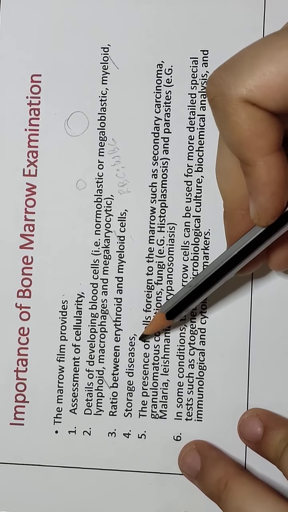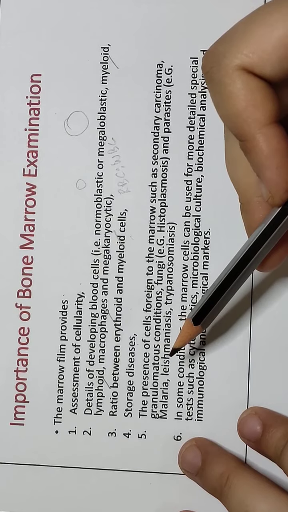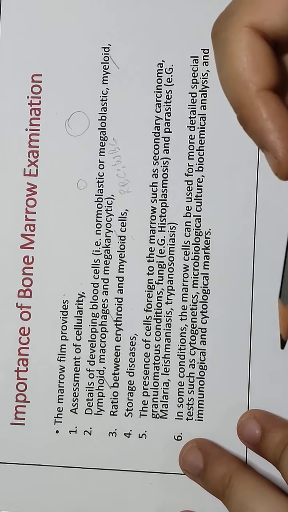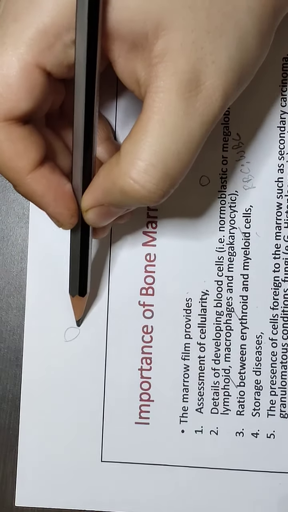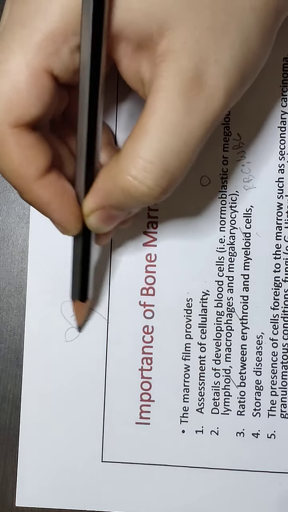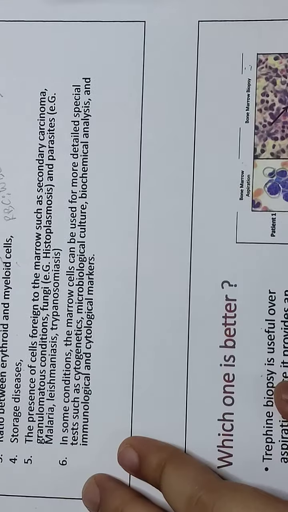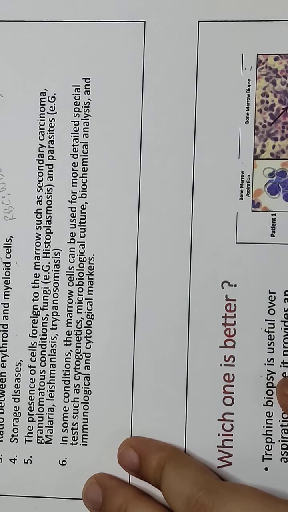See, if you have an iron deficiency syndrome or an iron overload syndrome, in that what happens, your cells will hold on to a lot of iron. This will be shown in bone marrow examination. Now in bone marrow examination you can see other things rather than the blood cells.